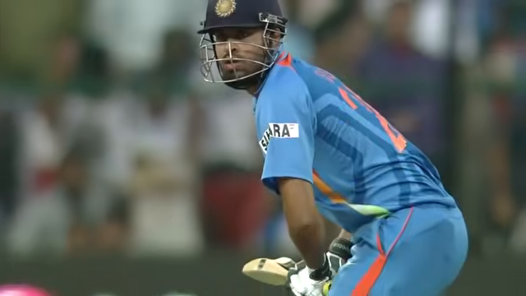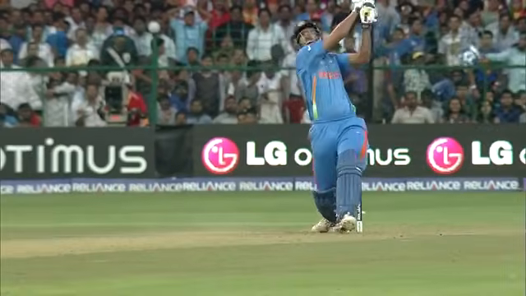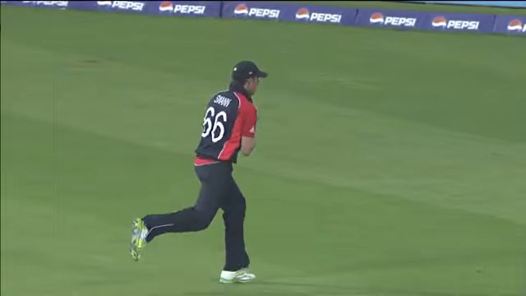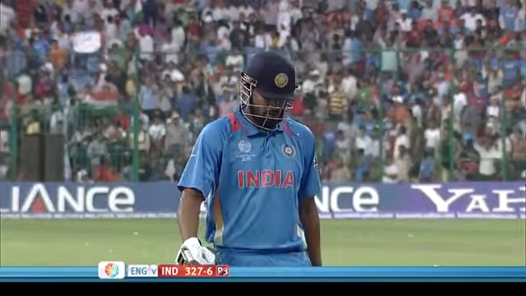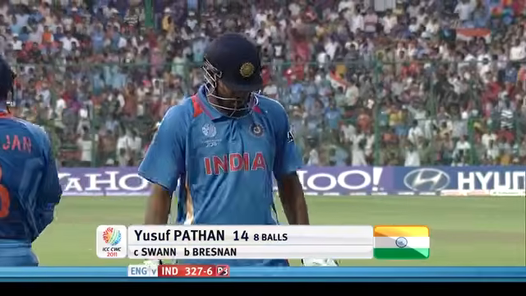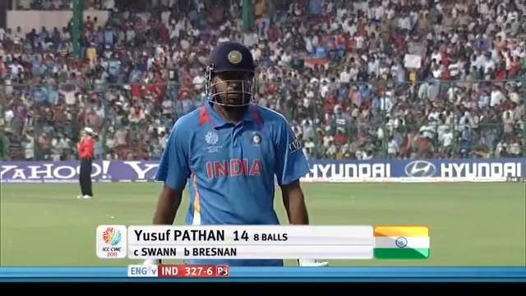Well, this is clever bowling. Bresnan's been the pick of the bowlers. It's a slower ball, full. And deceives him, and Graham Swan will be pleased. Oof, that almost bounced out. He's not on his top game at the moment. Pathan, he's gone for 14 from 8 balls. It's 327%.